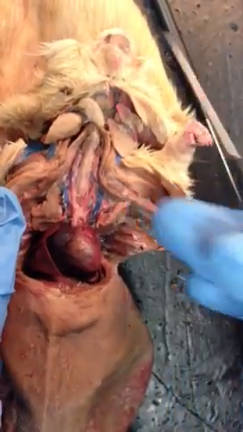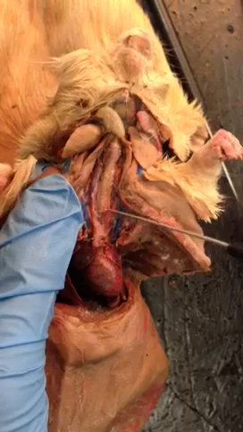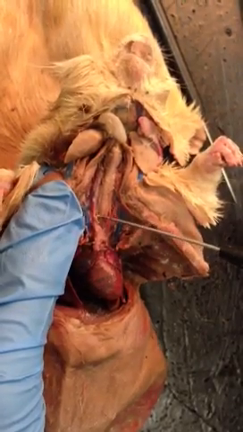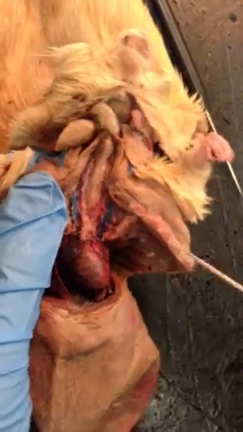Vagus nerve. Oh yeah, the vagus nerve is just this white. This side, the left, you can't really see it, but the right, I think we ripped it off. But the right you can see it's the white area next to the right common carotid.